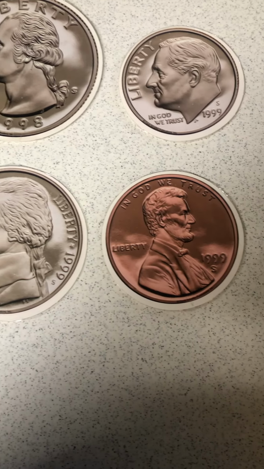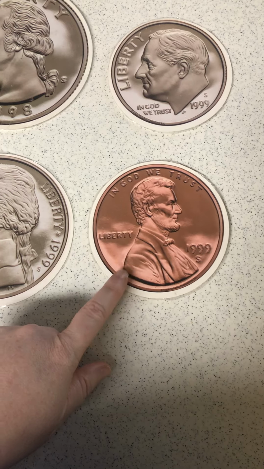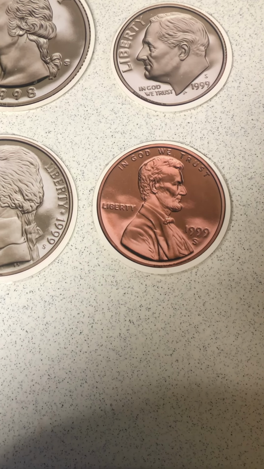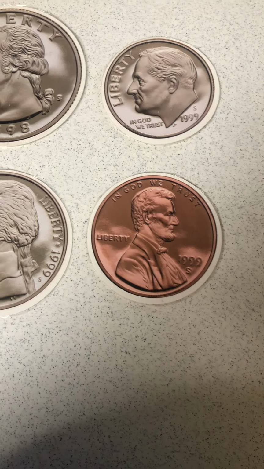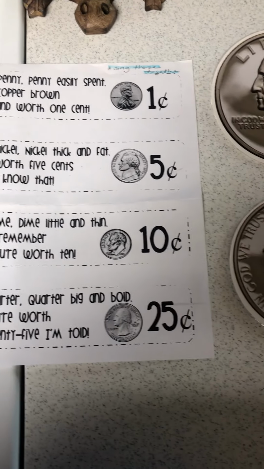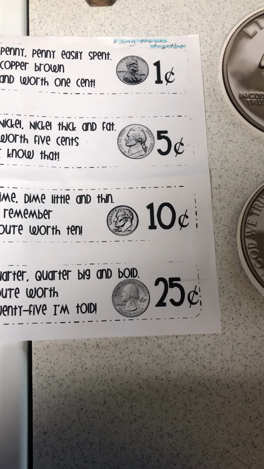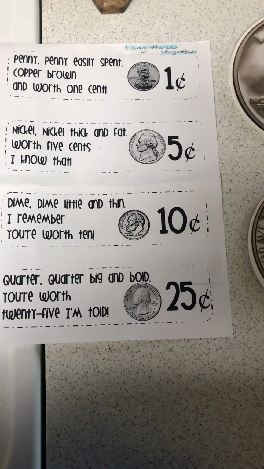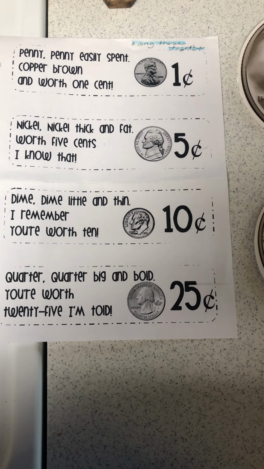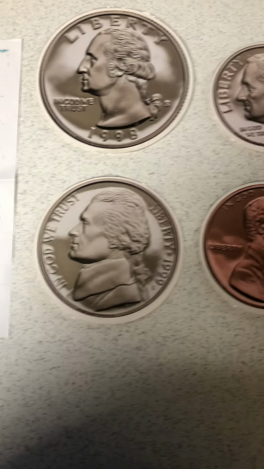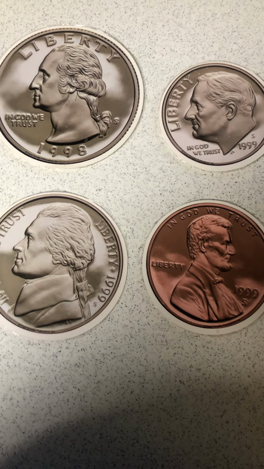And then the final coin that we talked about was the penny. The penny has Abraham Lincoln on the front, and it's the coppery brown one. The poem goes, penny, penny, easily spent, copper brown and worth 1 cent. So these are the 4 coins we've been talking about.